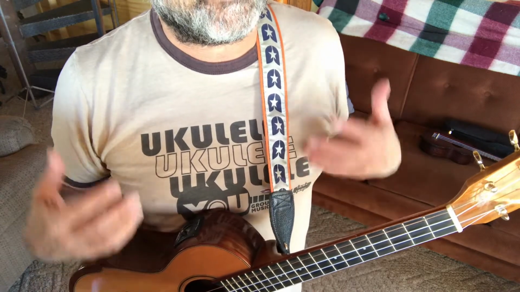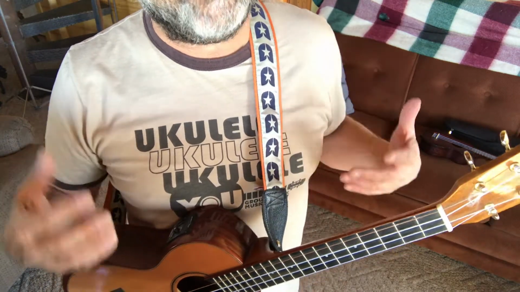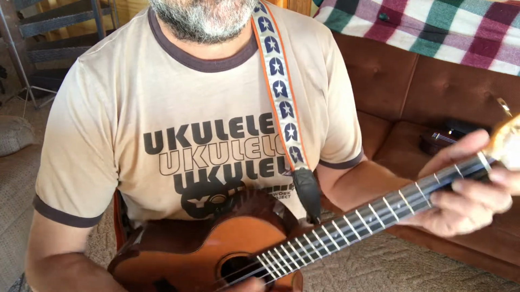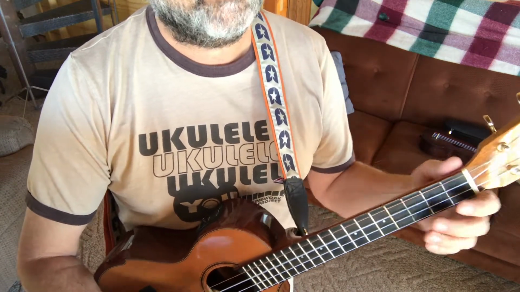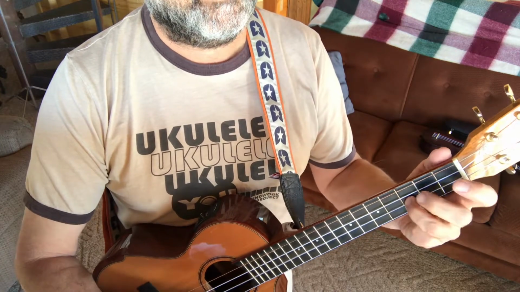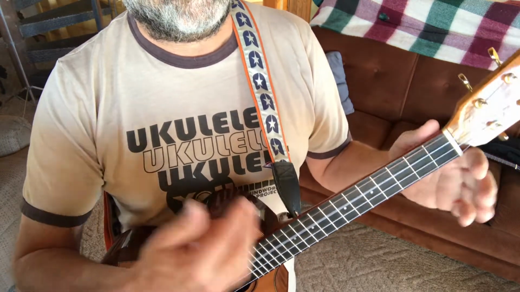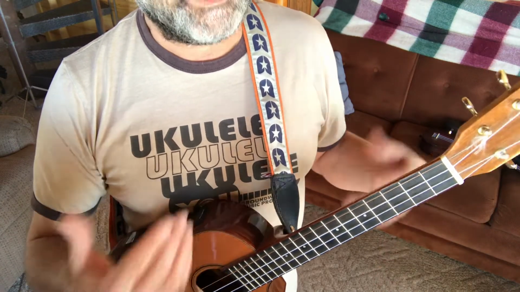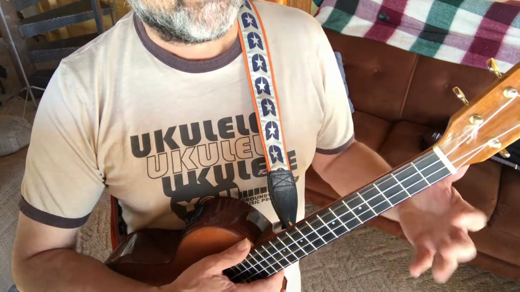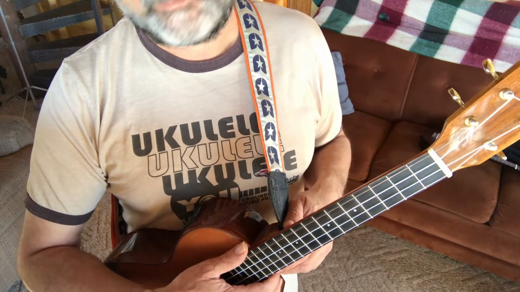This is the vocabulary that you want to build to be able to play melodies. All that is using notes from the C scale and having enough mastery over the scale that I can really mix it around a little bit.